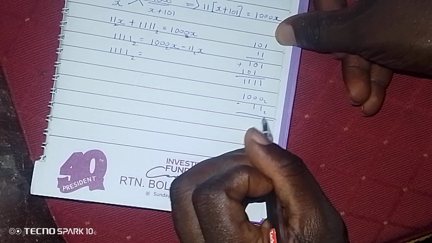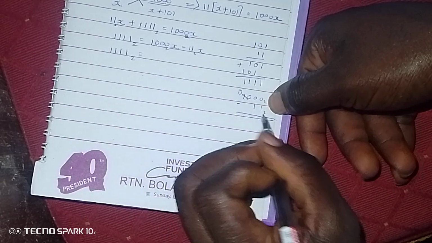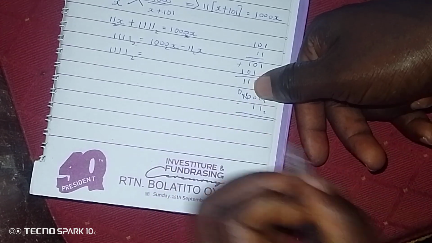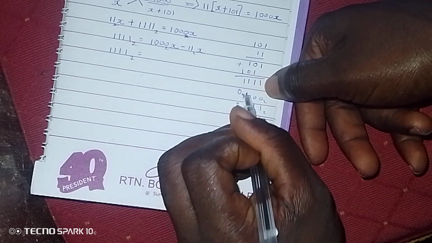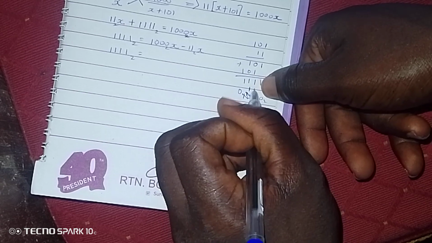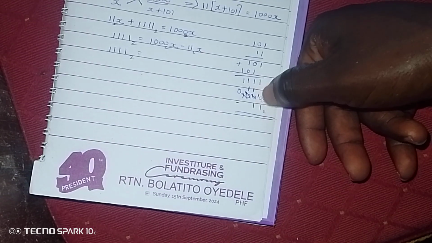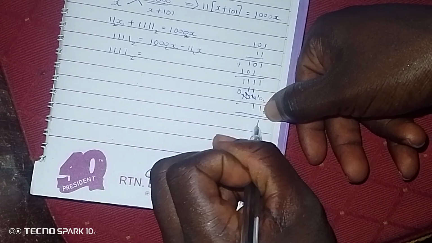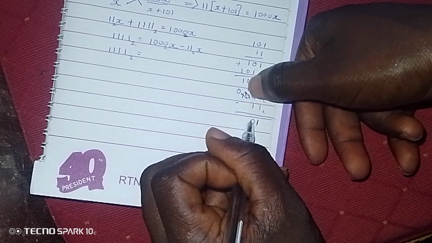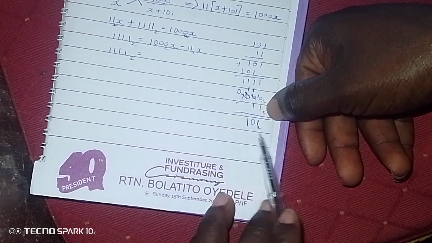Our answer should be in base 2. So 0 minus 1 won't be possible in base 2. We'll have to take 1 from here, and this will be left as 0 here. This first becomes 10, which means 2. We also take 1 from it, it remains 1 here. It gets here and becomes 2. We take 1 again, it remains 1 here. It gets here, it becomes 2. So 2 minus 1 is 1, 1 minus 1 is 0, then 1 minus 0 is 1. So when you subtract this from this, your answer will be 101 base 2.